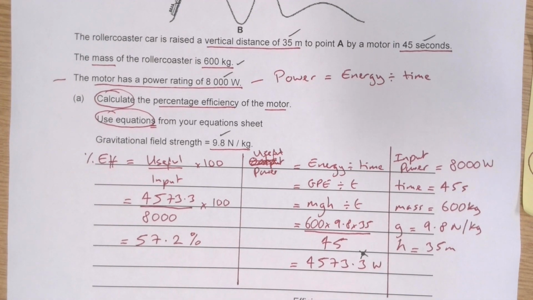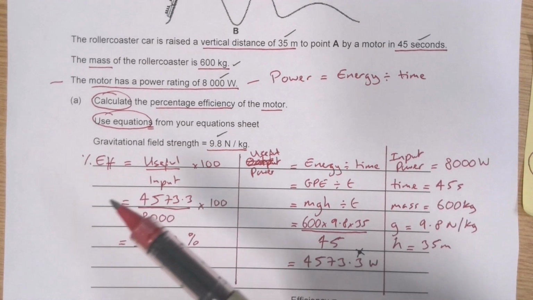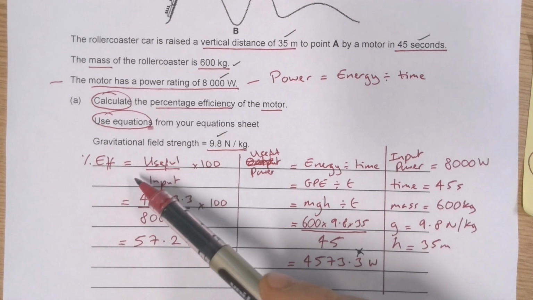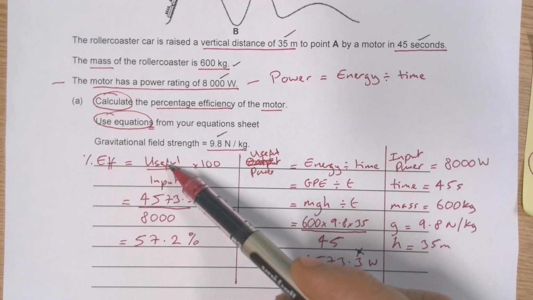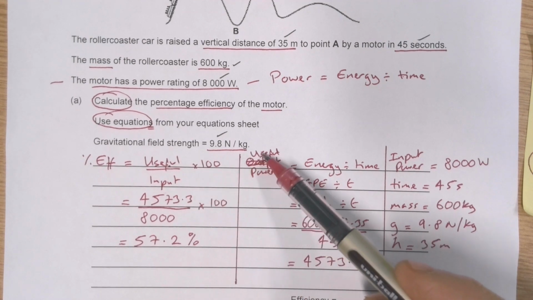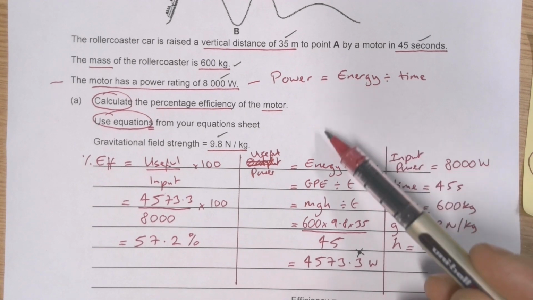Okay, so the way I've laid that out, I know I've got some scribbles there, but hopefully it's very easy for the examiner to find out exactly what I've done. I broke down the equations in order. I knew I needed to find efficiency, useful over input. I had input, but I needed to find useful. So I thought, how do I find useful? Well, I find useful by using power equals energy divided by time.